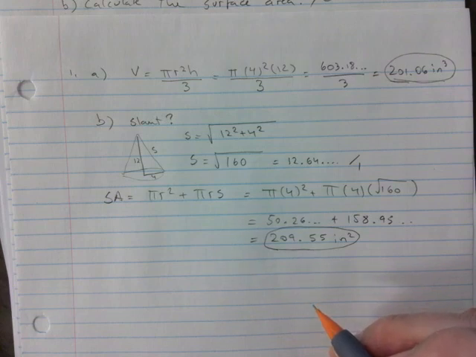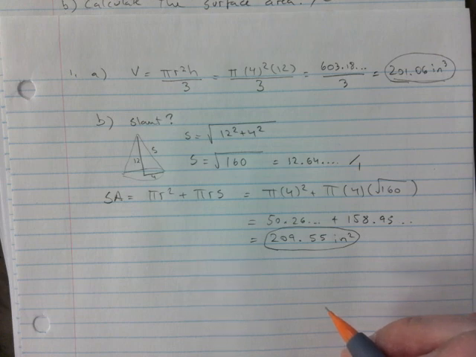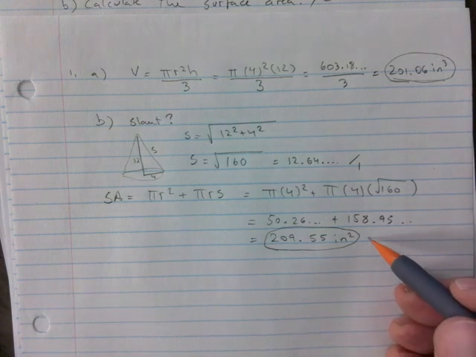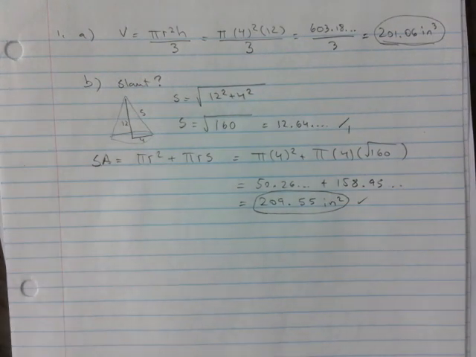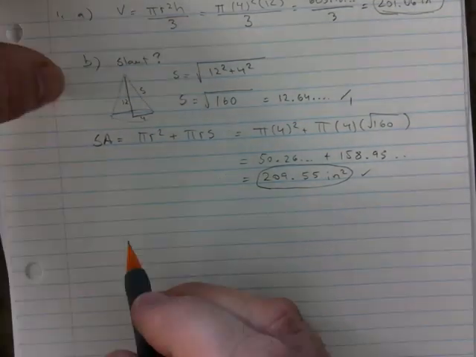Are we good? Do I have a couple that got the same? Yeah, I have a bunch of nods, so I'm going to go with it. Okay. Watch out, because sometimes I give you the slant, you have to find the height. Okay, so there's not just one way to solve these, there's many ways. Okay, was there a C part?